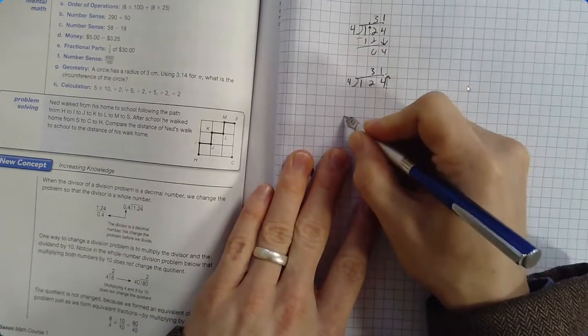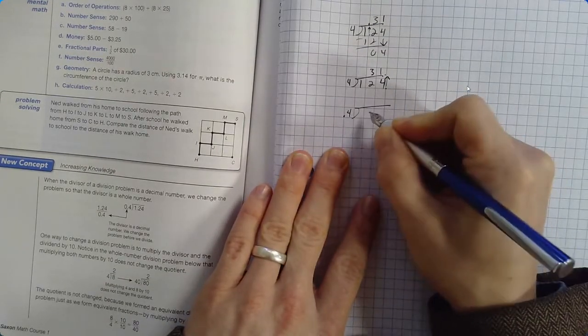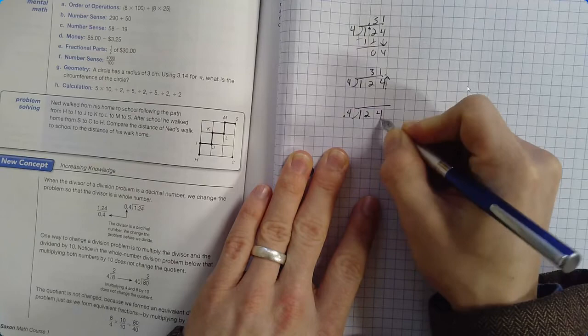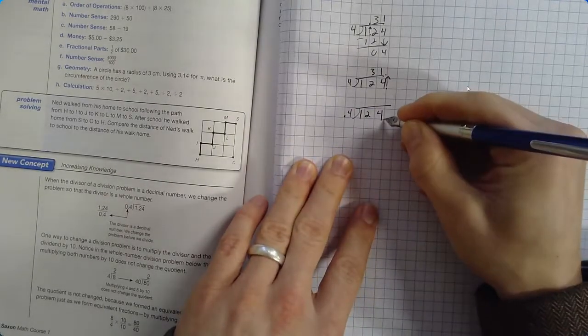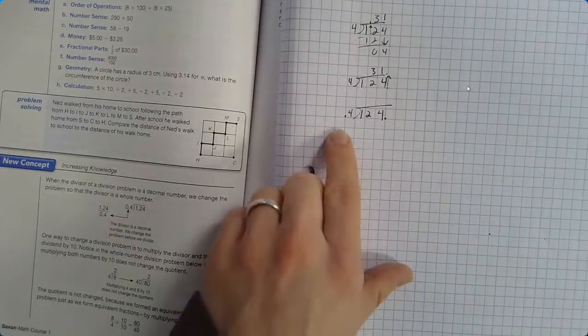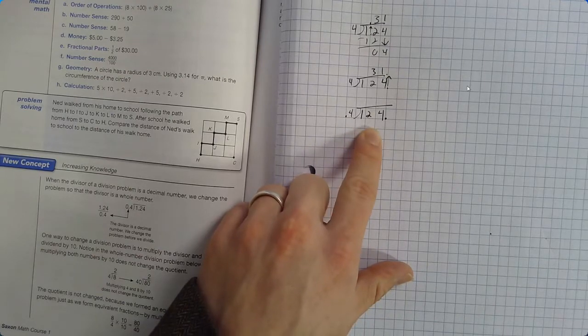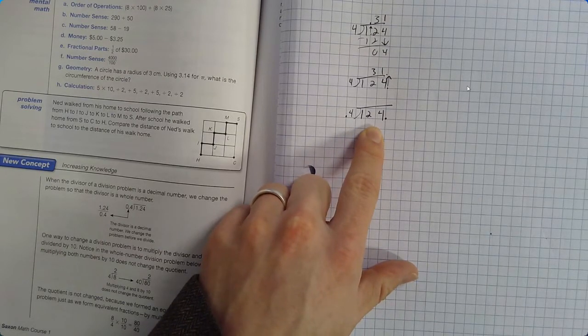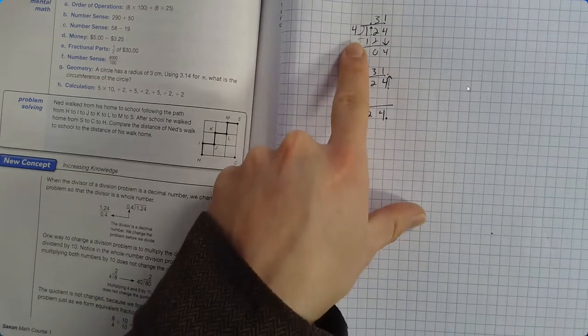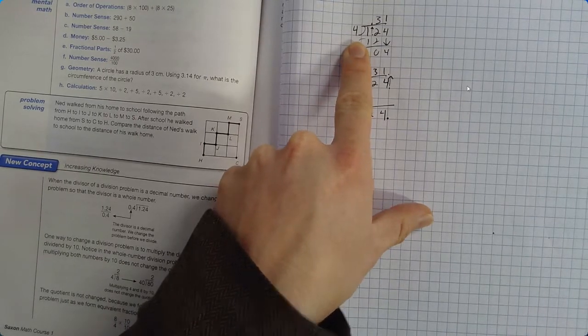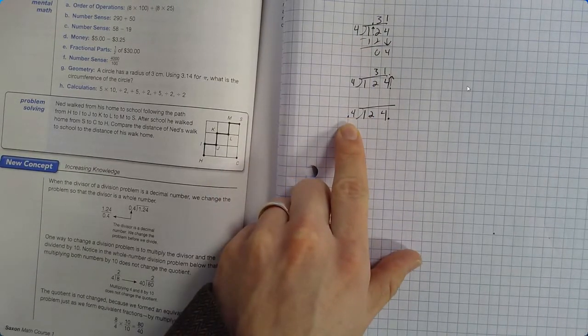If you had 0.4 goes into 124, now remember the decimal is right here. Now 0.4 is going to go into 124 a lot more times than just 4 is, right? 4 is a whole number. 0.4 is not even a whole one.